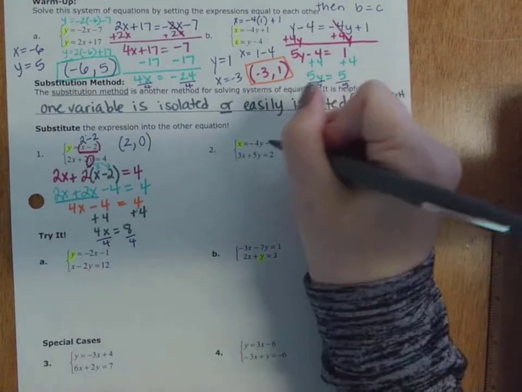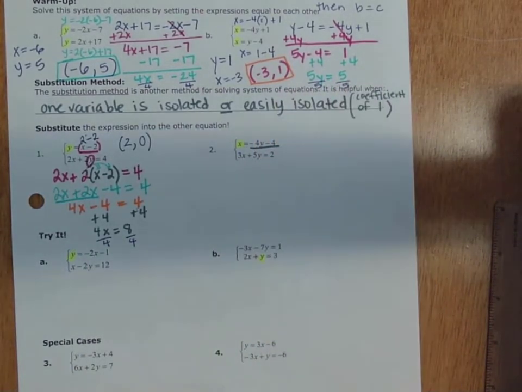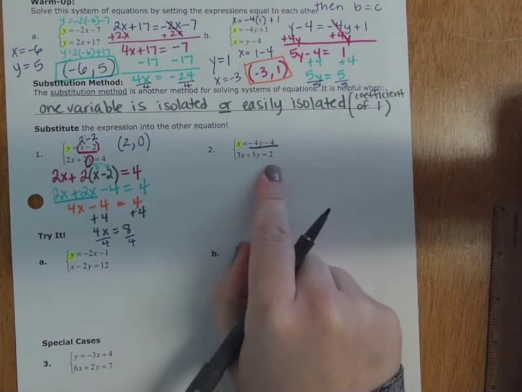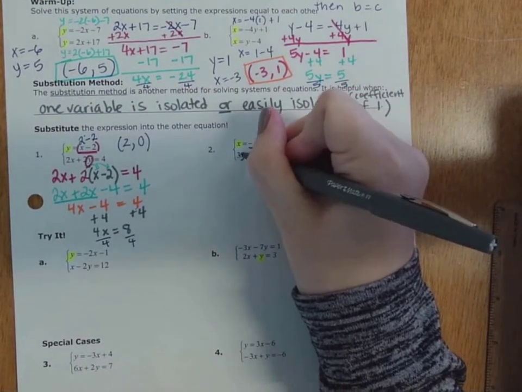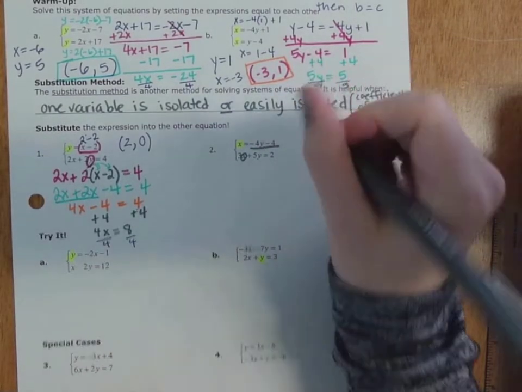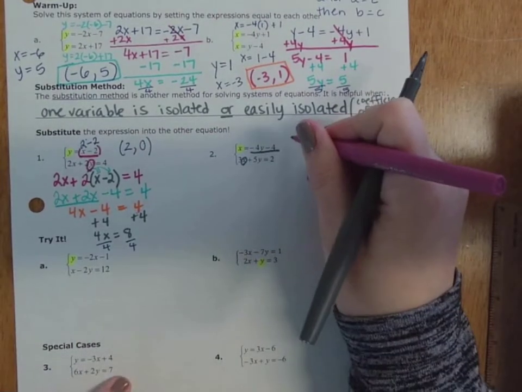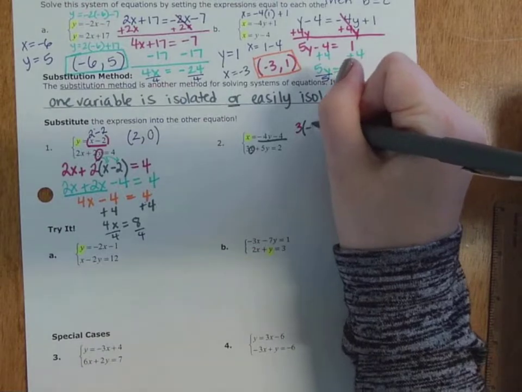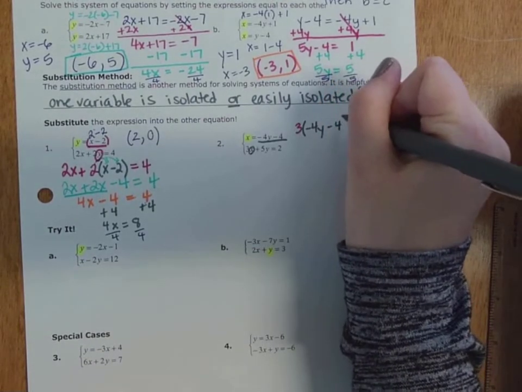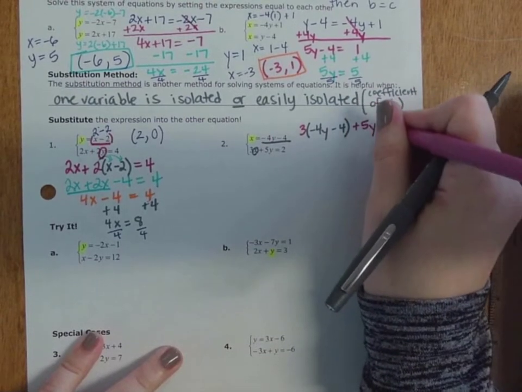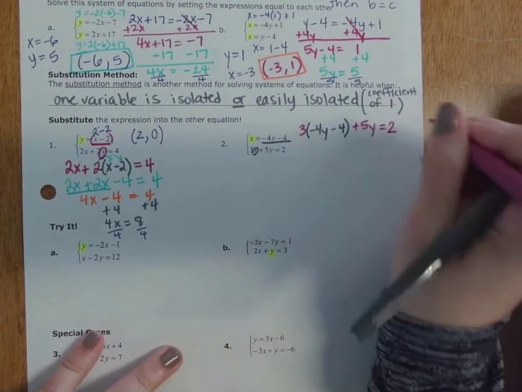x equals negative 4y minus 4. 3x plus 5y equals 2. So we are going to replace x. We are going to substitute in for x. So we're going to write 3 times negative 4y minus 4 plus 5y equals 2.